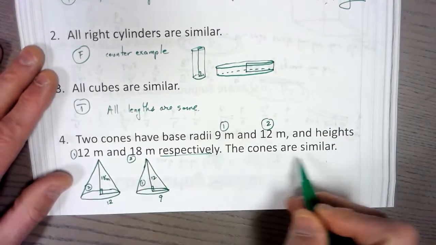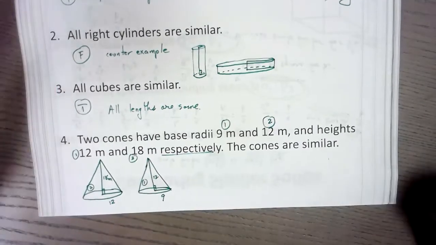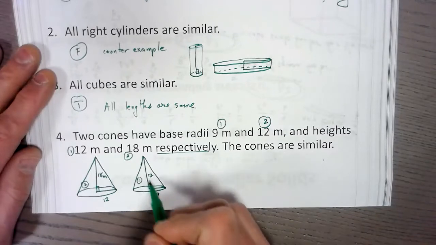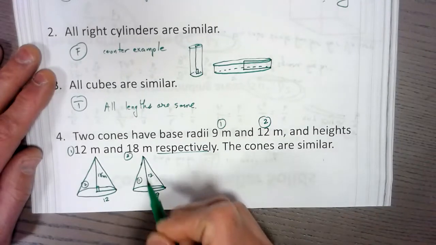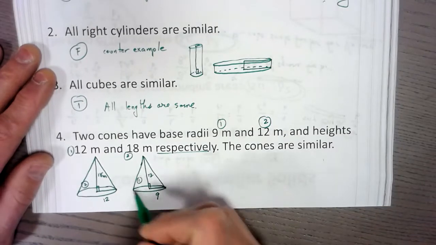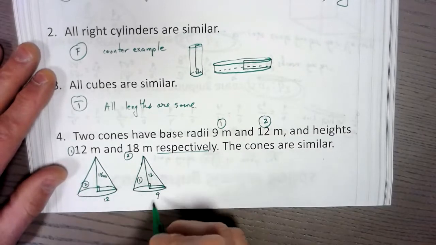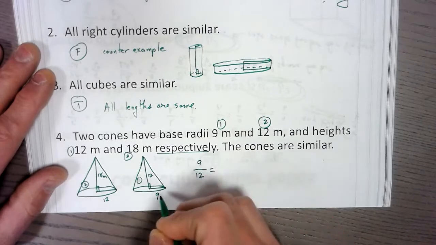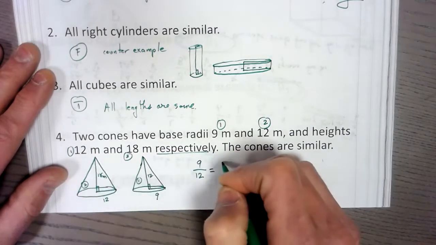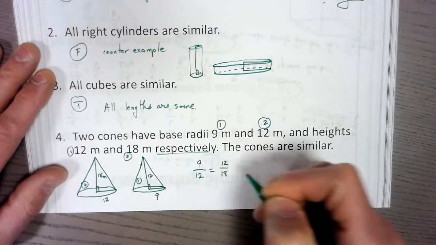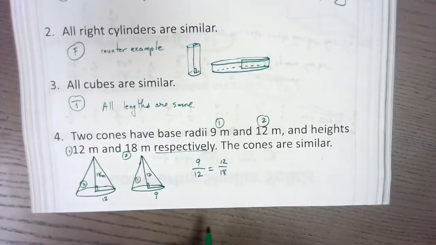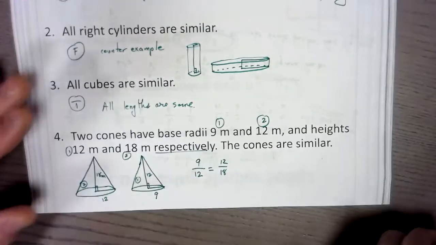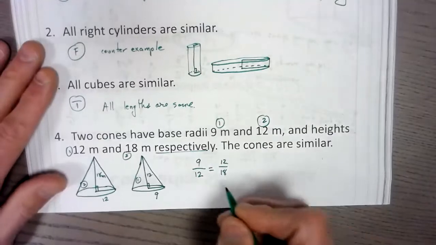The cones are similar. Well, let's check it out. We have to make sure that the height and base have the same scale factor as they increase. So 9 compares to 12 as 12 compares to 18. Now I could solve this a couple different ways. I could reduce my fractions or I could cross multiply. Let's do both and see if it works out.